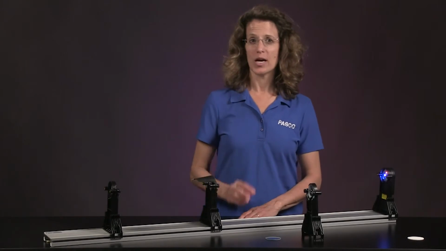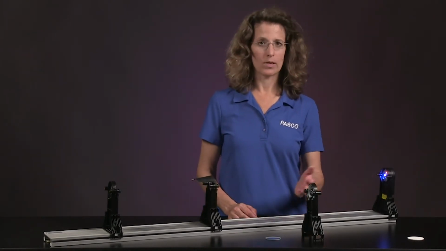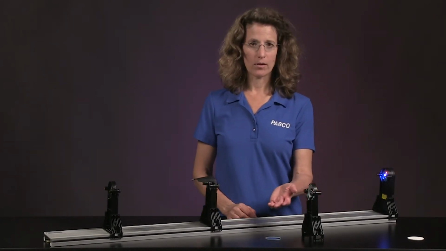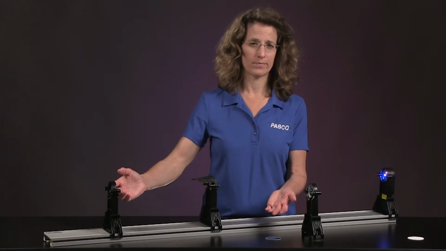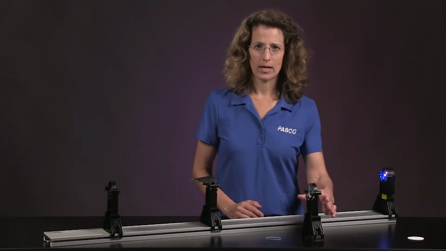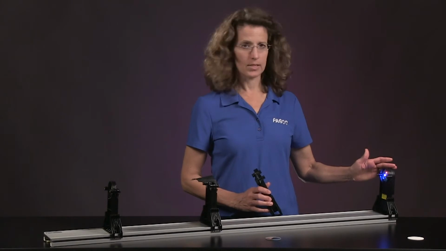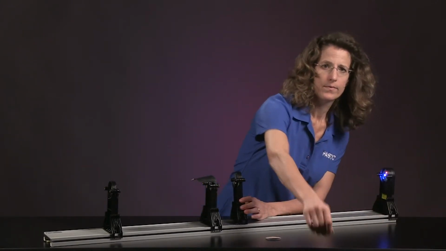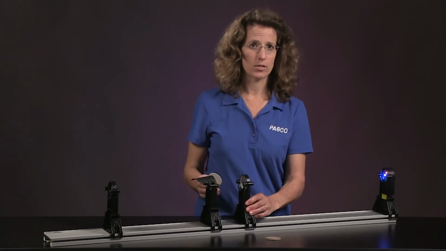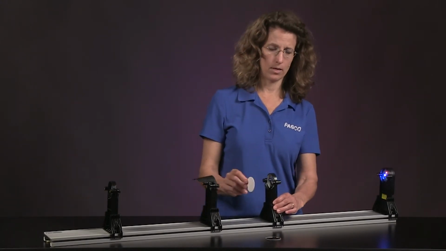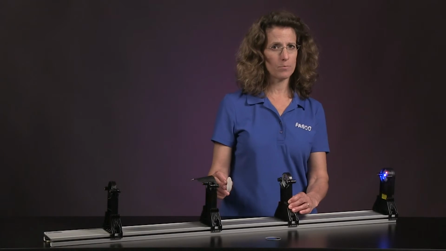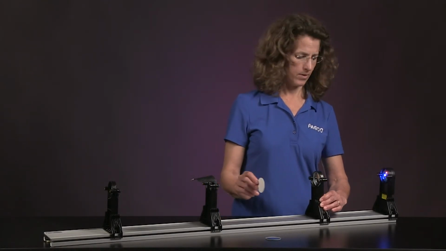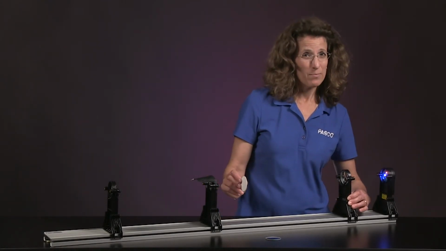In Part 2, we will repeat our experiment with a concave lens and with concave and convex mirrors. For the concave lens, start with an object distance of 60 centimeters and look for a real image that you can project onto a screen, continuing to reduce the object distance while looking for the image, which can't be found.